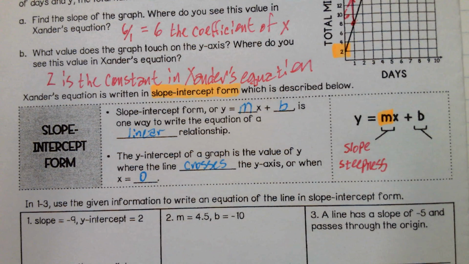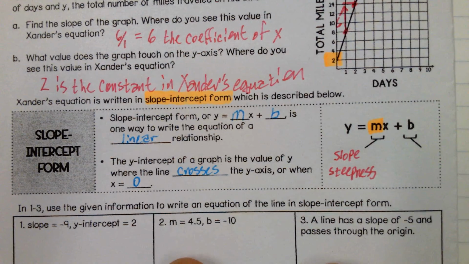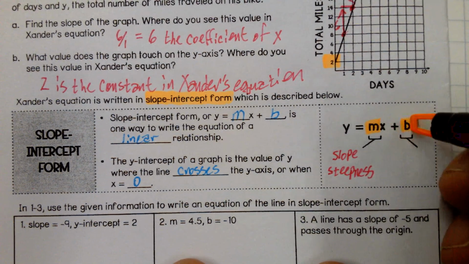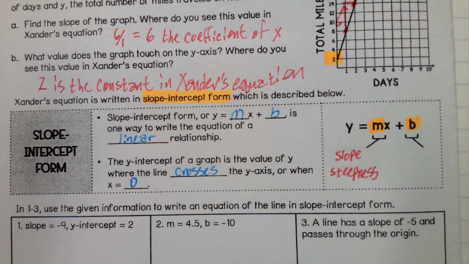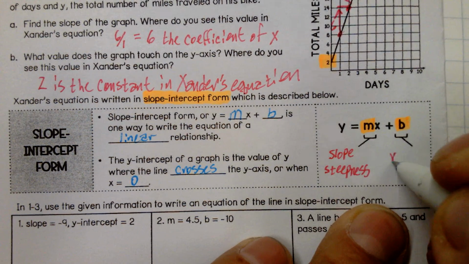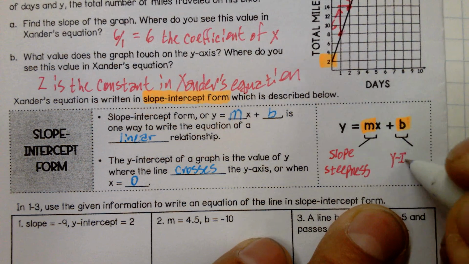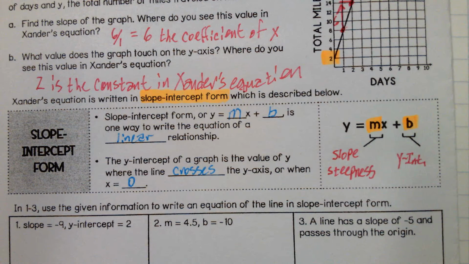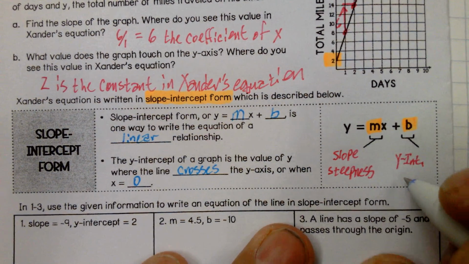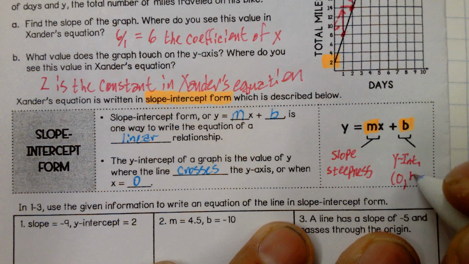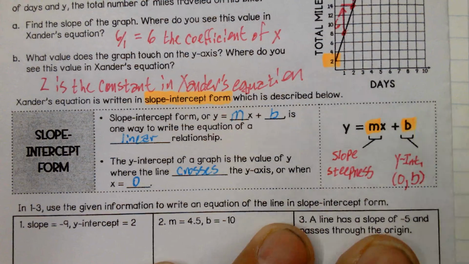And the b value, positive or negative, even 0, but we explored when it was 0 yesterday, this is the y-intercept. I'll just abbreviate it Y-int. The coordinates would be 0, comma, whatever number b is.